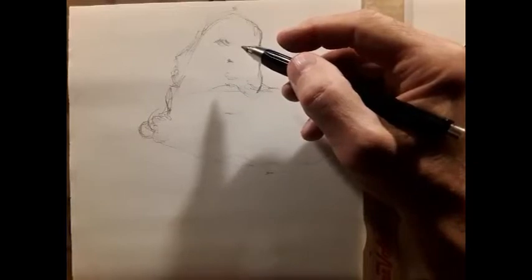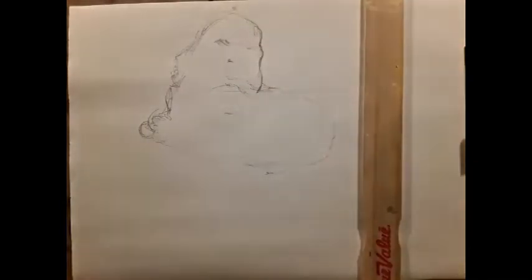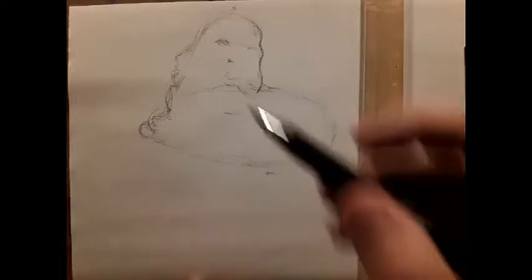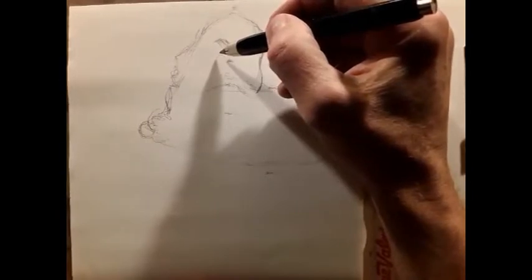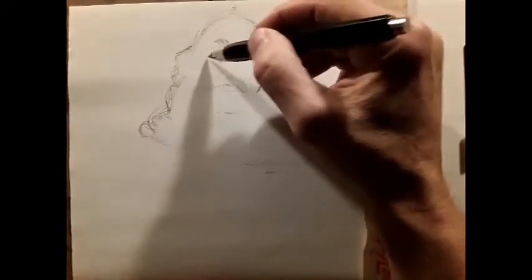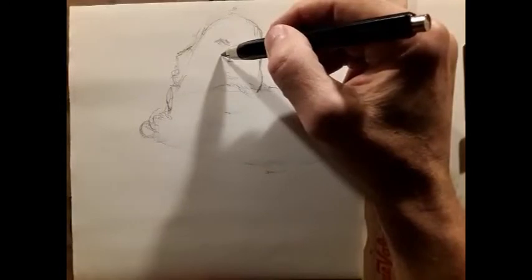Well, let's see. Now I'm confusing myself with X and Y. I need to stick to one or the other. Okay, I'm going left to right. Now his eye, which is just to the right of this crop of hair sticking out, right about here.